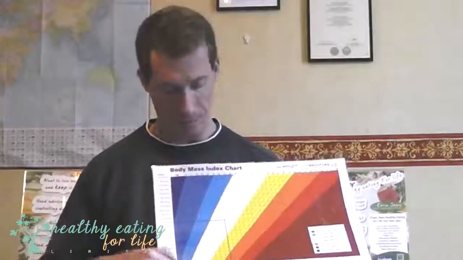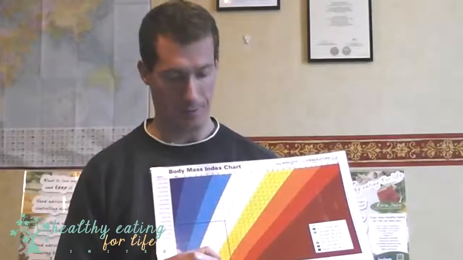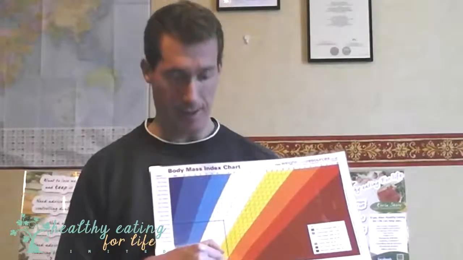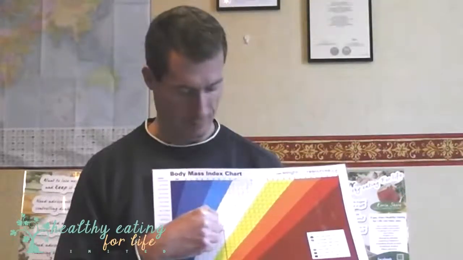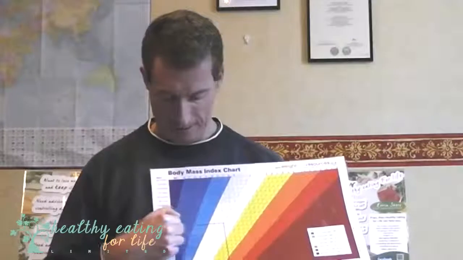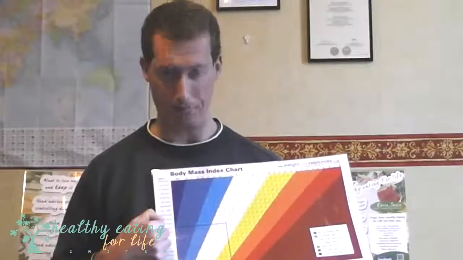So to estimate a person's BMI from this chart we would first find their body weight, which in this case here is 64 kilograms. Then we move vertically up the chart until we find the person's height, which in this case is 1.7 meters.